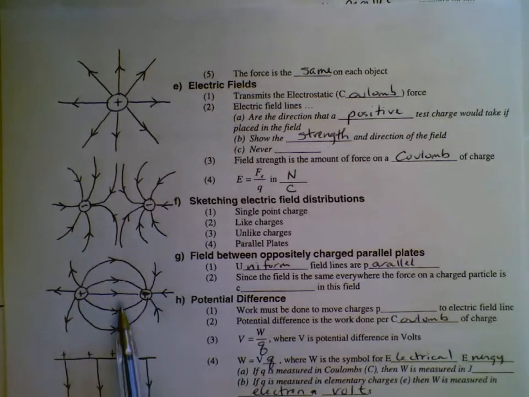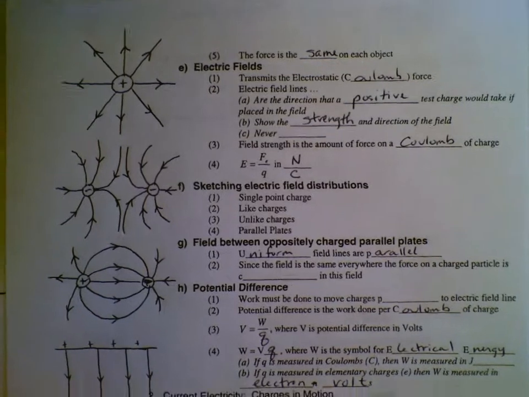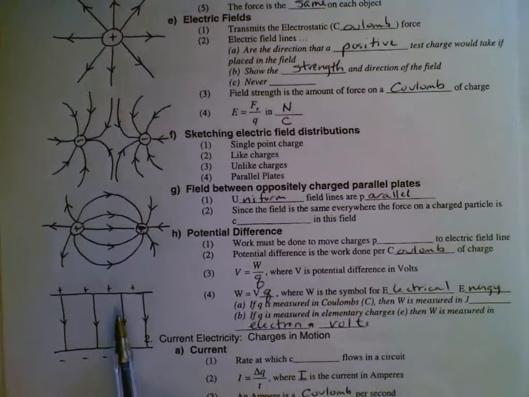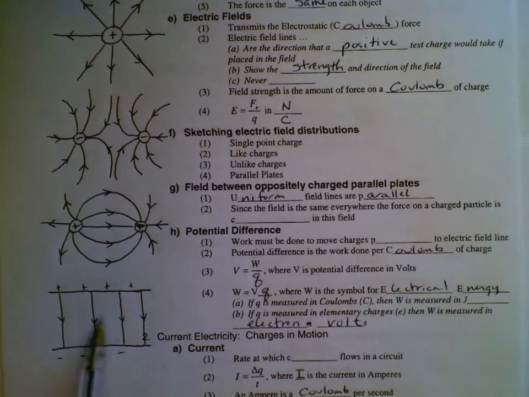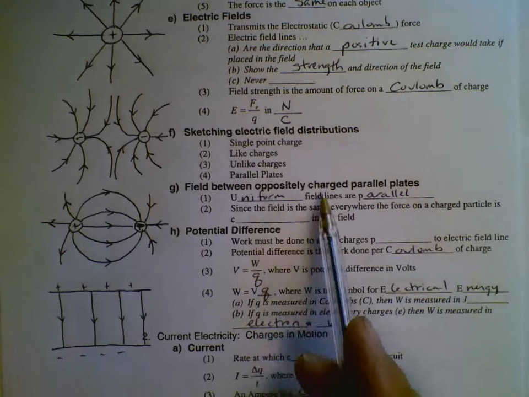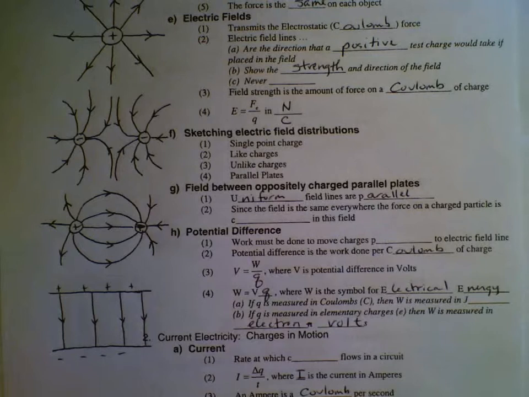We have unlike charges down here where we have a positive on the left, a negative on the right, and the field lines going basically from left to right as they repel each other and bulge out a little bit. And then to finish this up, we have some parallel plates down here, and in the parallel plates the electric field lines are parallel to each other, and there should be a uniform spacing here because we have a constant field. The field between oppositely charged parallel plates is, as we just said, uniform, and the field lines are parallel. And since the field is the same everywhere, the force on a charged particle is constant in this field.